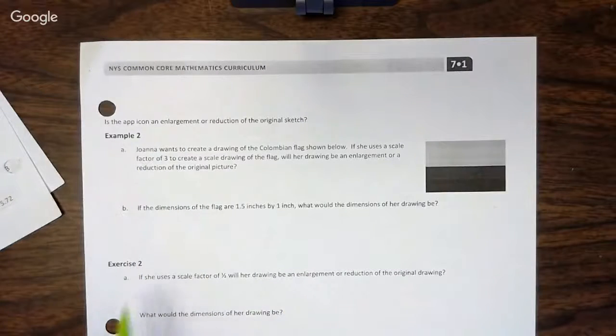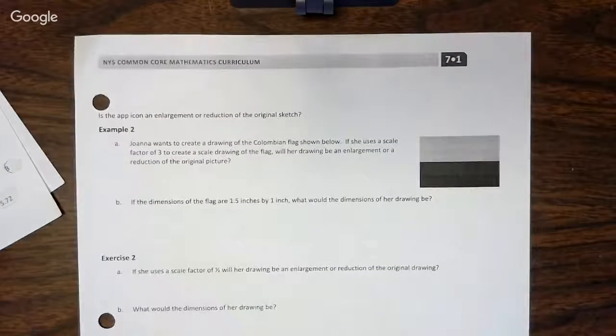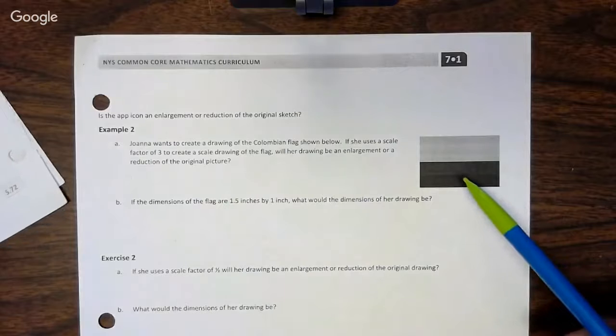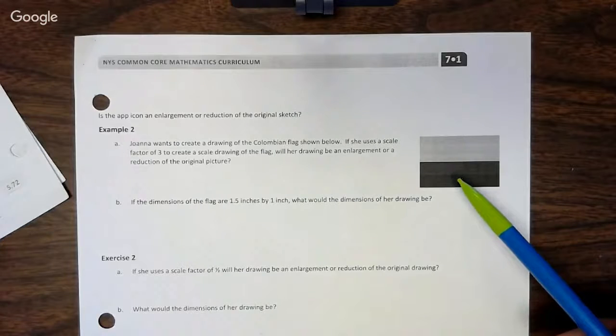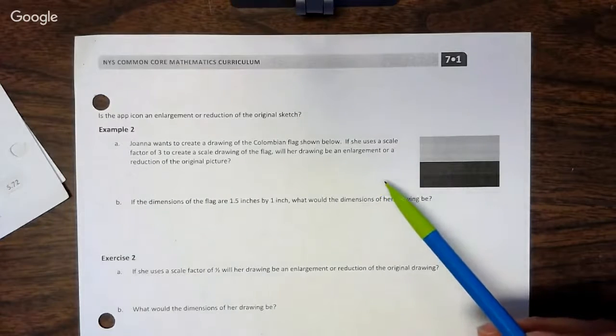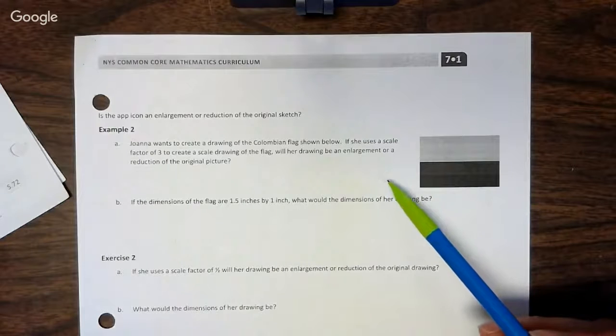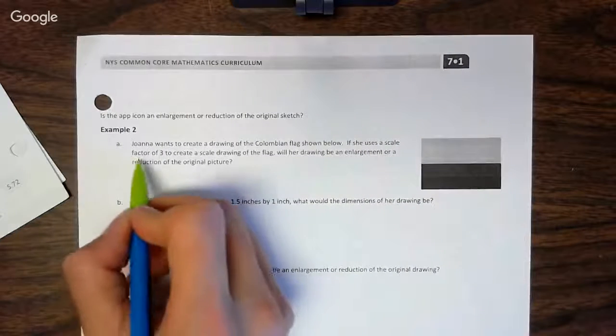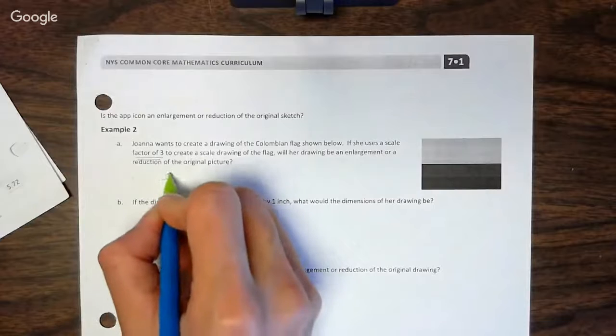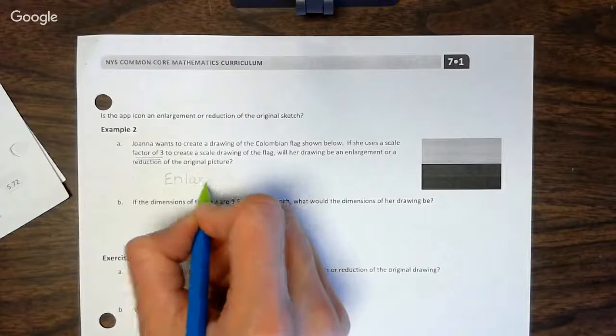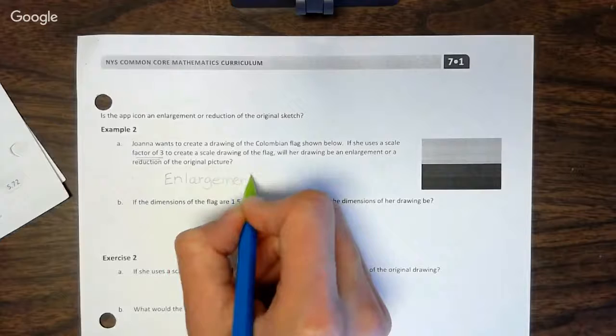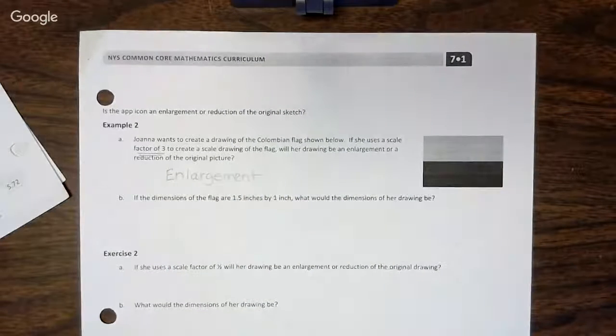All right, example 2. Joanna wants to create a drawing of the Colombian flag shown below, and she uses a scale factor of 3 to draw the scale drawing of the flag. Will her drawing be an enlargement or a reduction? Well, if the scale factor is 3, that means it's being enlarged. It's actually tripling in size.